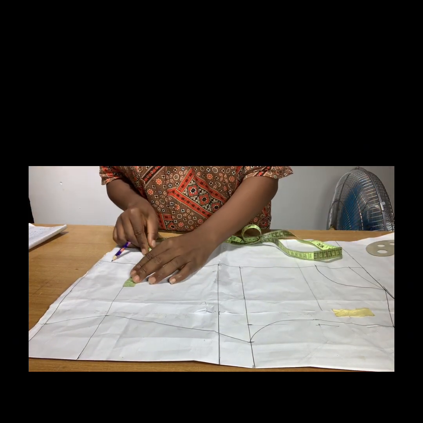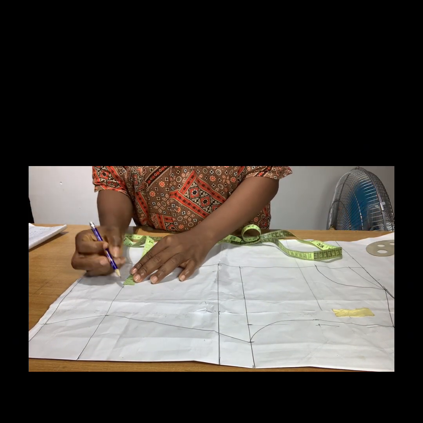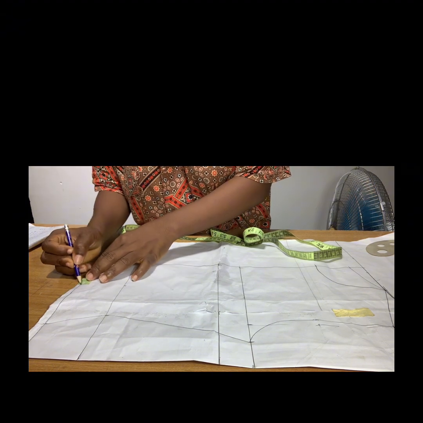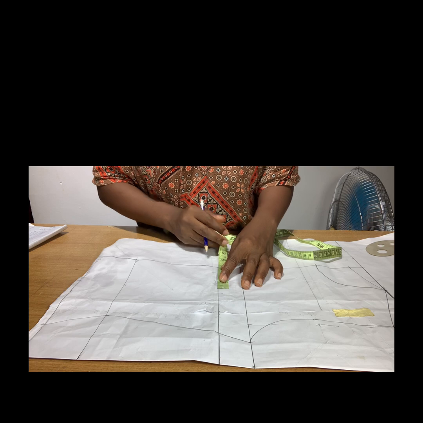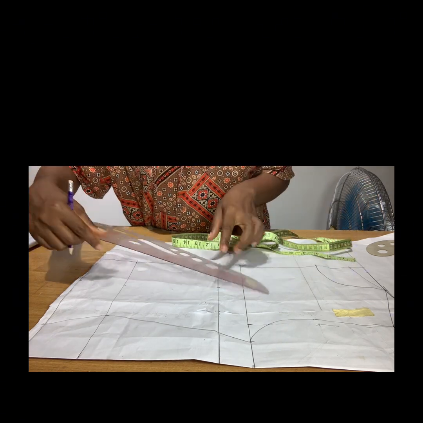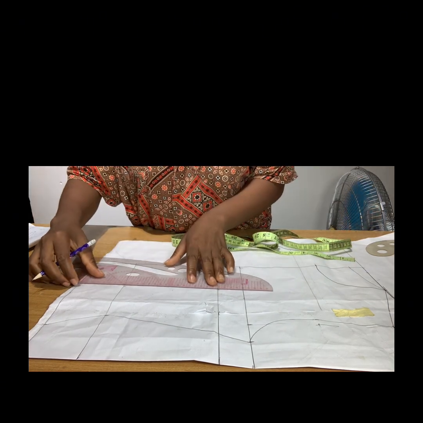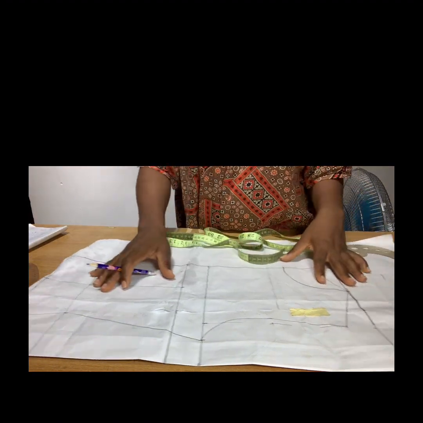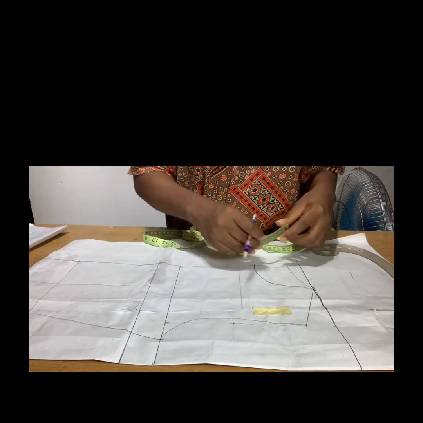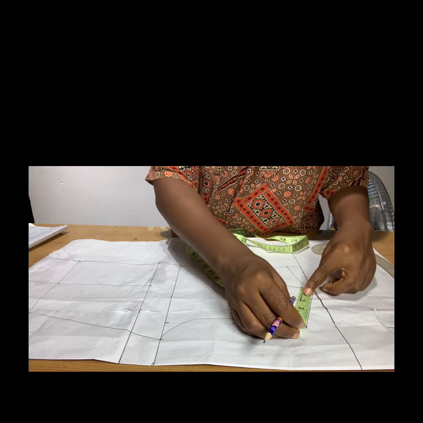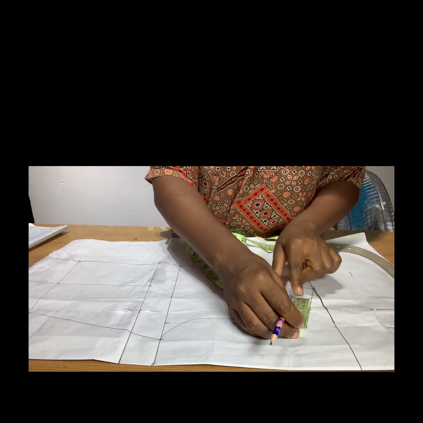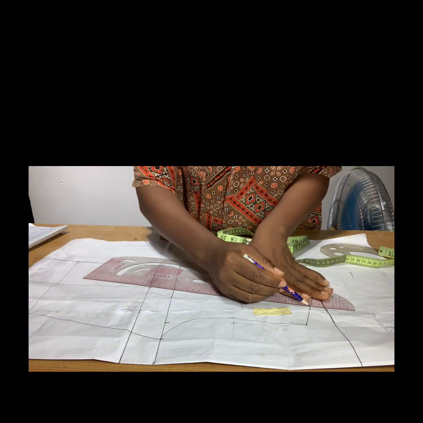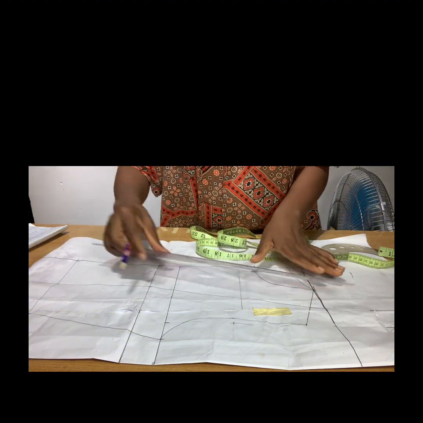The next point is to get my dart leg, and how to get my dart leg is my nipple to nipple divided by 2. I will put it on my bust line, my waistline, and my top length, and I'll connect with my straight ruler like you see me do. On my shoulder slope, I would find the midpoint, mark it, and connect it to my bust point with a straight ruler, just the way you see me do.